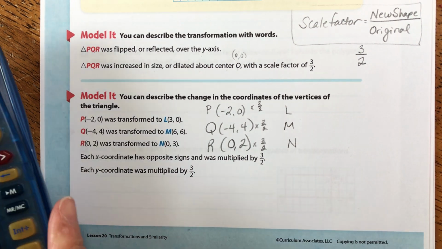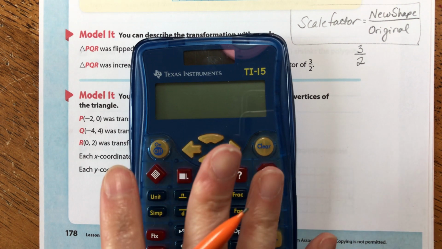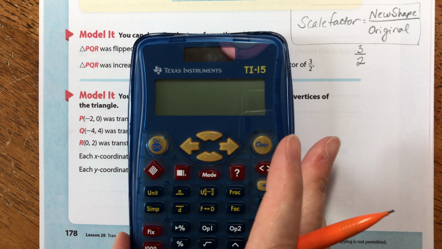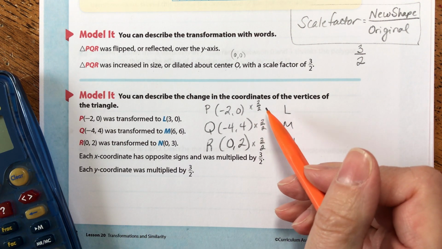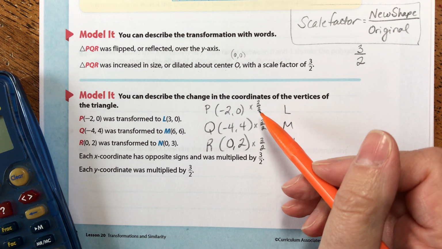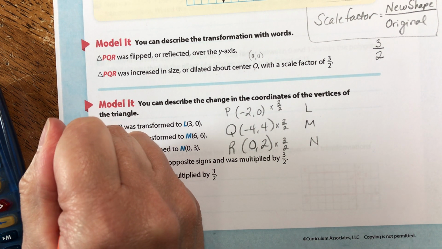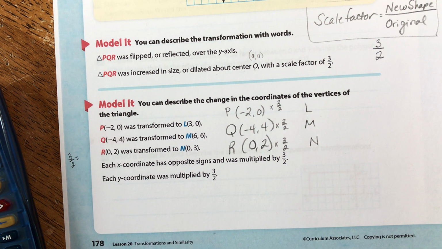Okay, now I have my calculator that does fractions. So I can type in 3/2, but you probably don't. So off to the side, let's think about it. 3/2 is 3 divided by 2. What's 3 divided by 2?